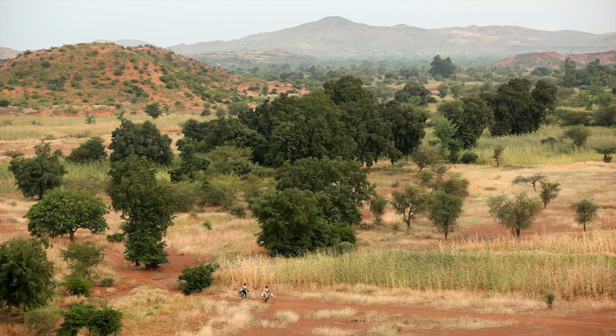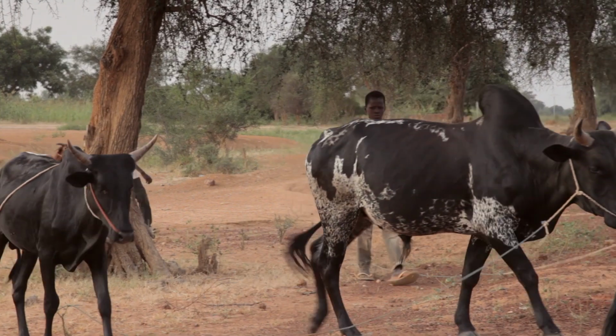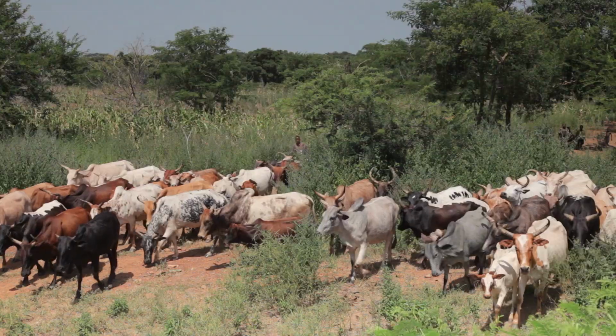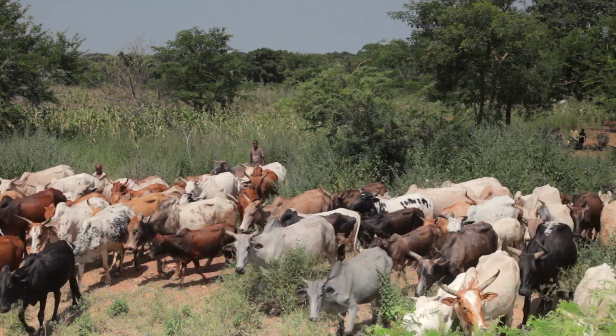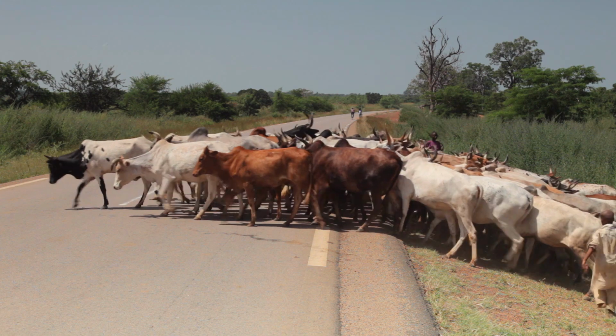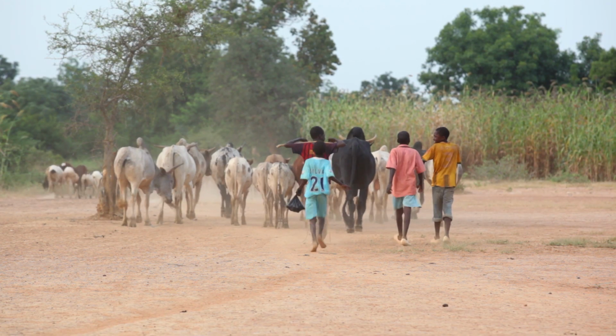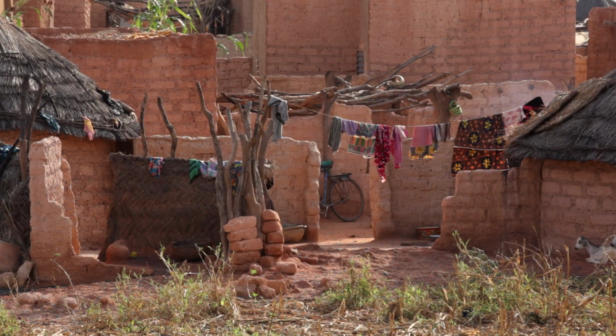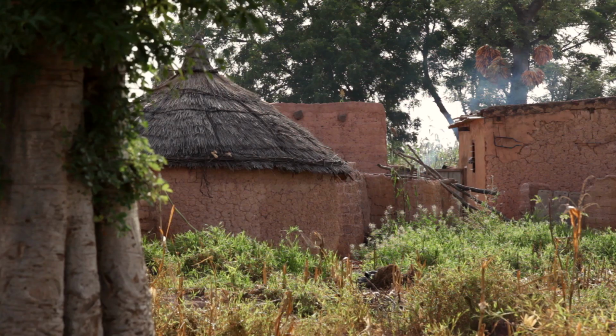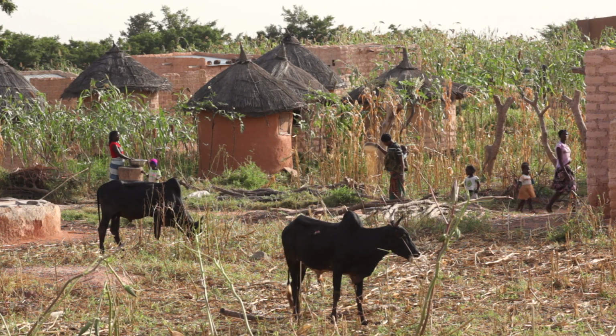In Burkina Faso, almost everybody is involved with livestock. The Fulani, semi-nomadic people, travel with their herds in search of water and fodder during the long dry season. A growing need for land and natural resources results in conflicts between the pastoralists and the crop farmers.